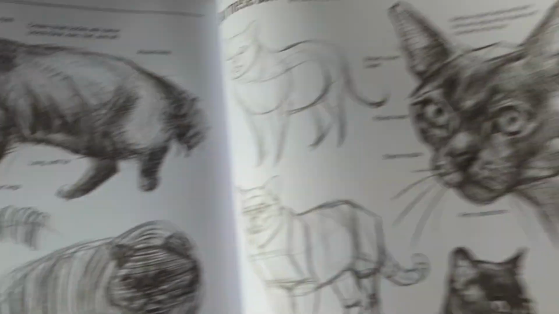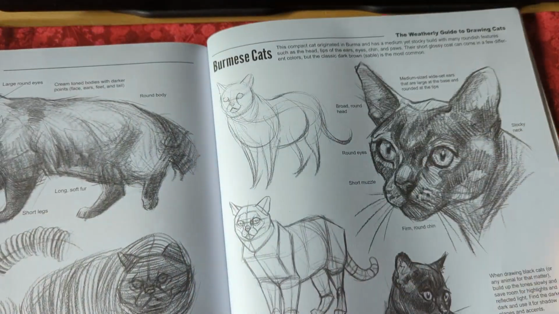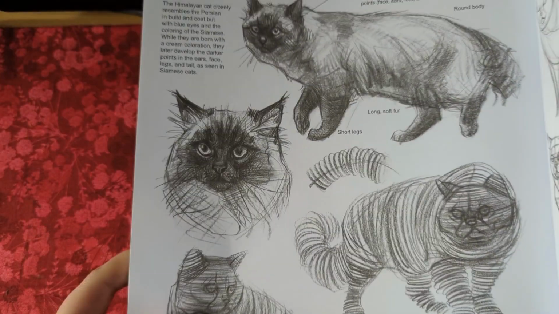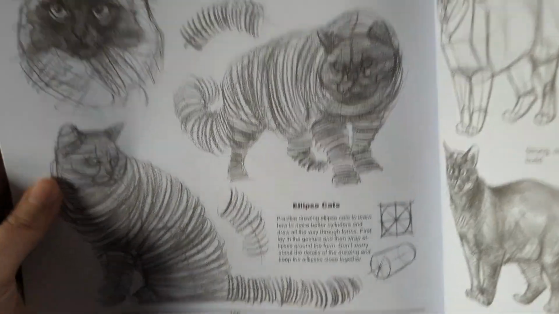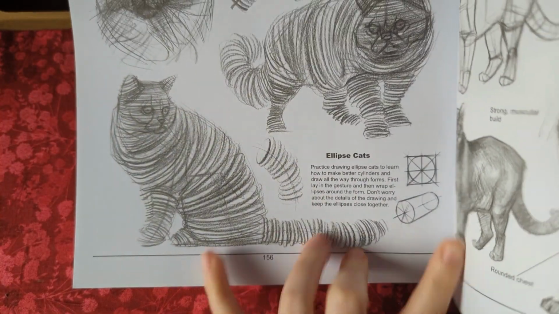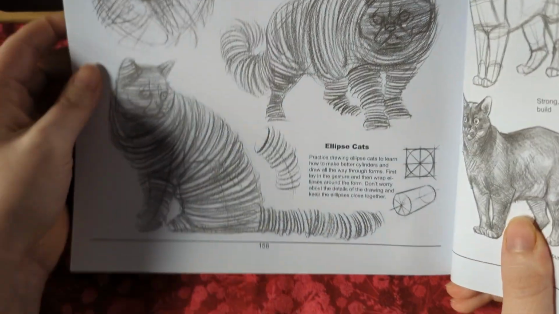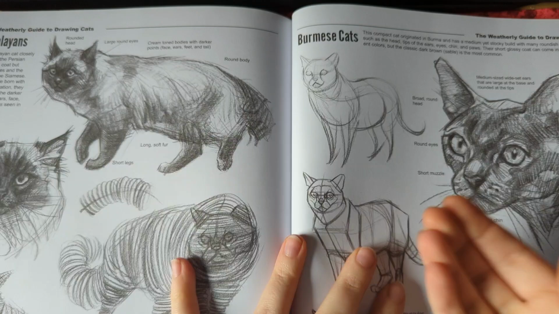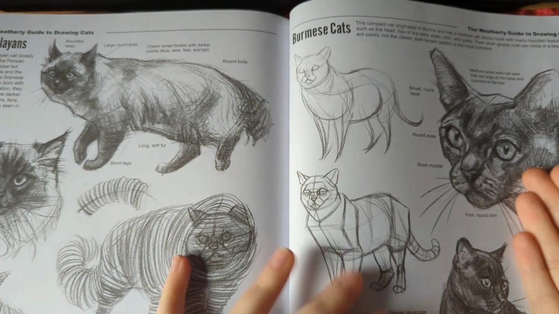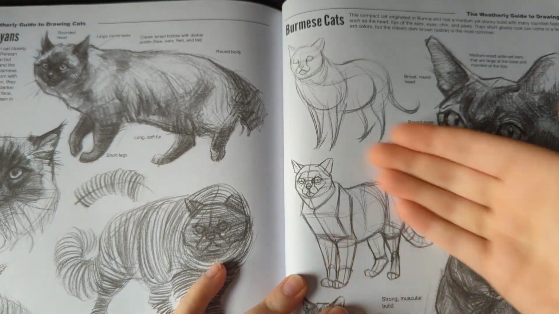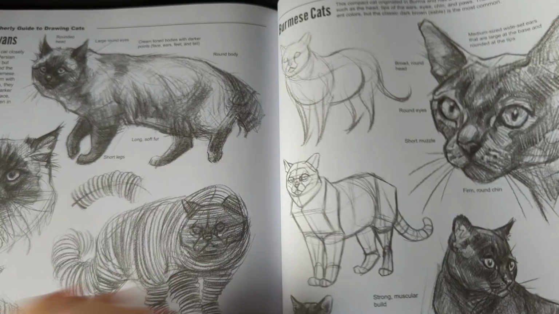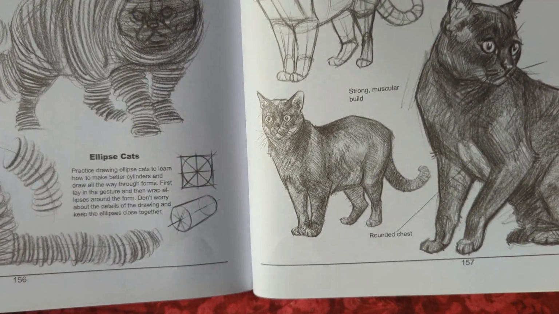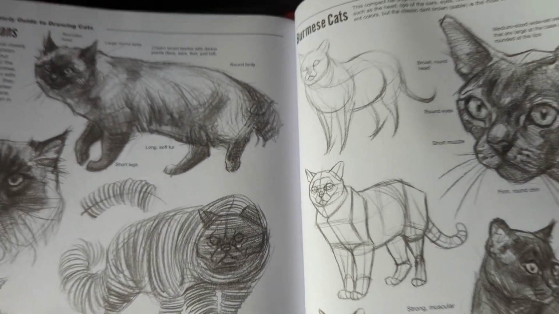Yeah, Burmese is there. And again, it's all about learning through simple shapes, through gesture, and a lot of simple concepts that you can then build off of by doing your gesture, by doing your simple shapes, and then you can start thinking about texture on top of that.